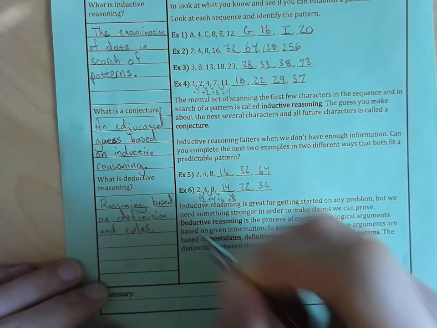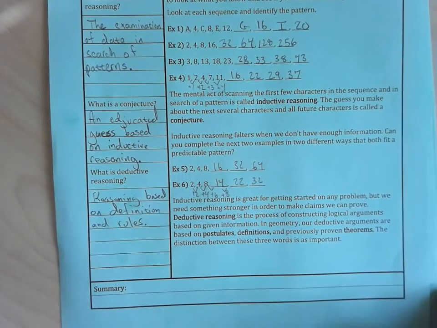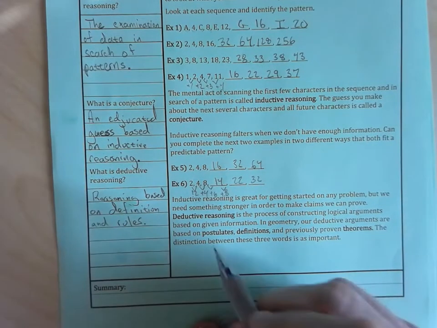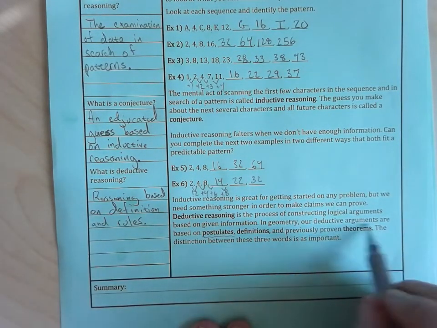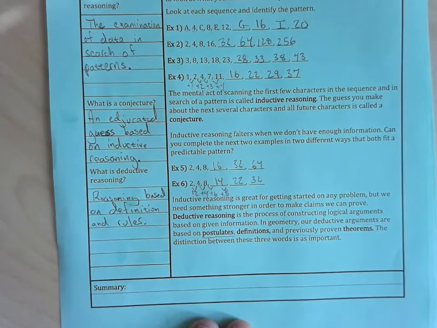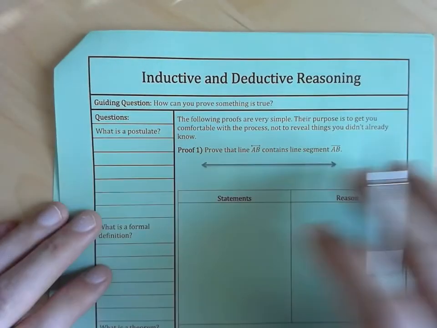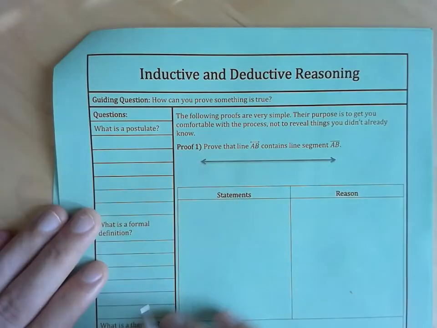And generally these definitions, or these rules, are the rules of logic. Specifically in geometry we use postulates and theorems that we've already proven, and of course definitions. So let's look at some deductive reasoning, but before we do that we need to get some basic geometry definitions.